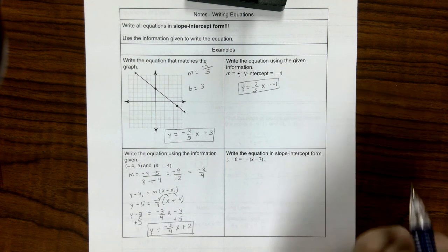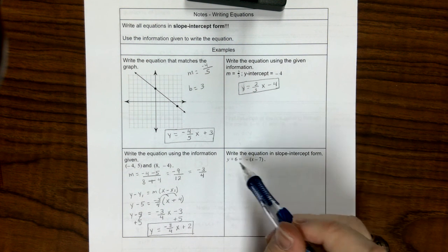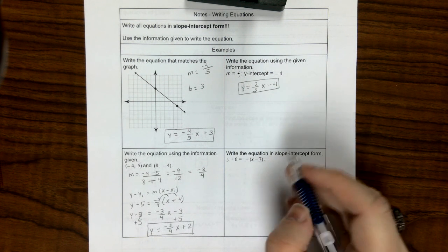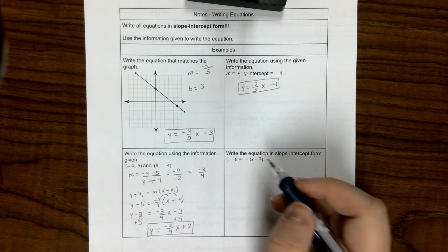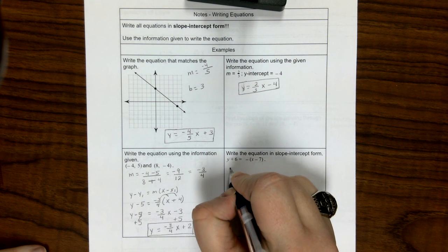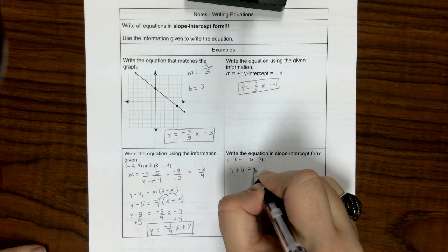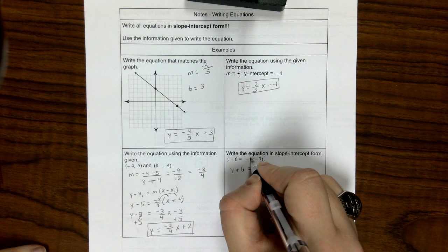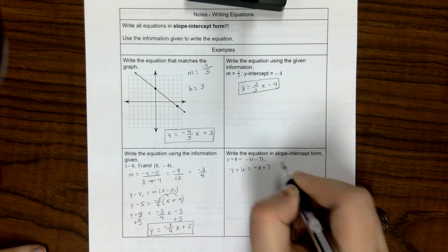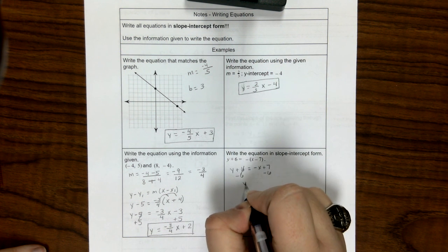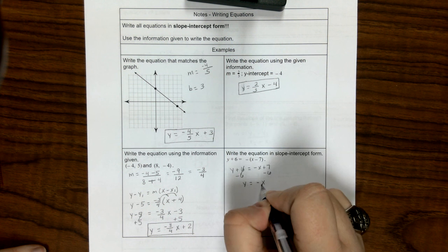Okay. On this problem, it's written in point slope, so we just basically have to simplify it. So first thing I'm going to do is distribute on that right side. So y plus 6 equals negative times x is negative x. Negative times negative 7 is a positive 7. Subtract 6, subtract 6. Y equals negative x plus 1.